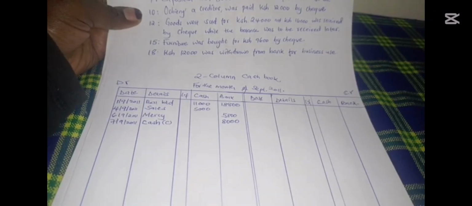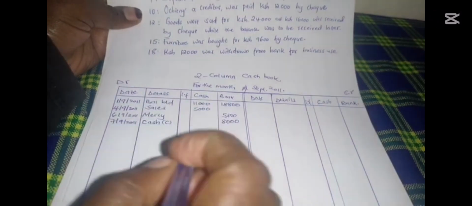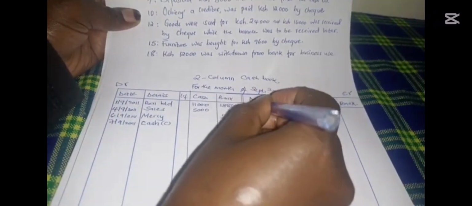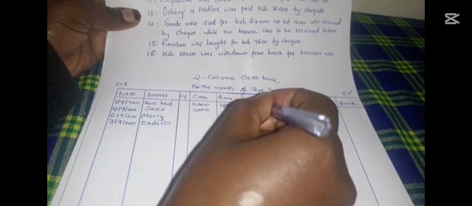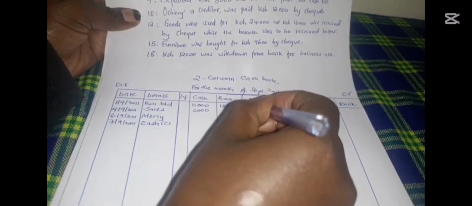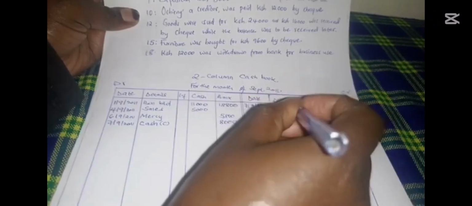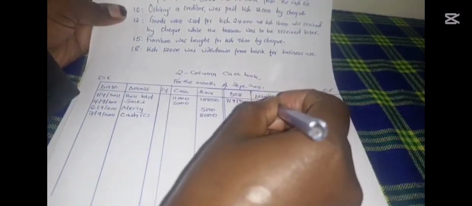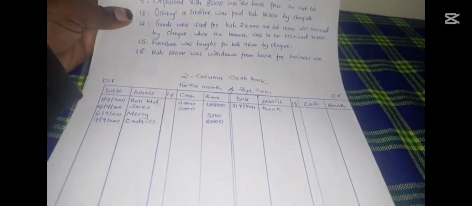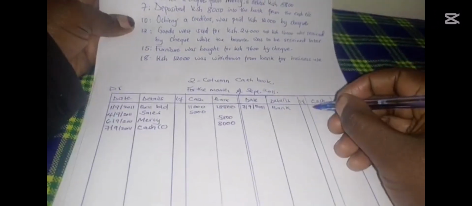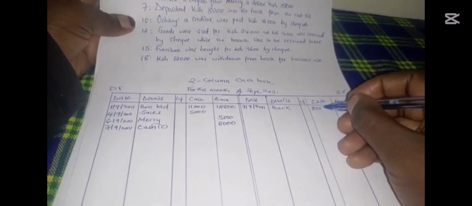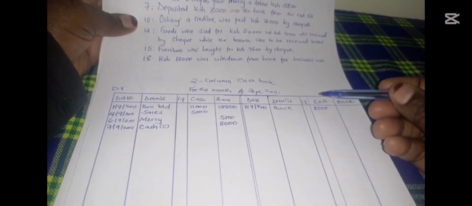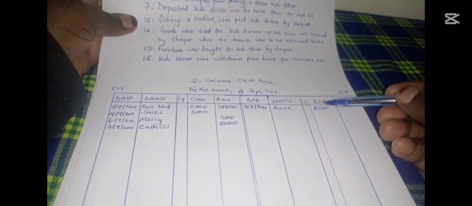So the cash in hand is reducing, and that's why now on date 7, we are going to credit that transaction. 2011, where did this money go to? It was deposited into the bank. How much was it? 8,000. You record on the cash column. Why? Because it is the cash in hand that reduced.